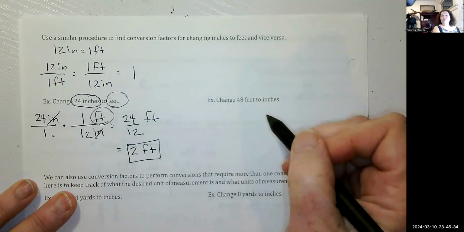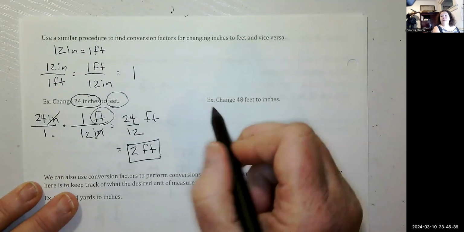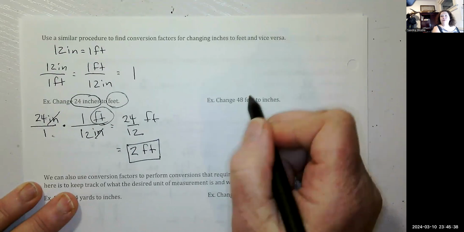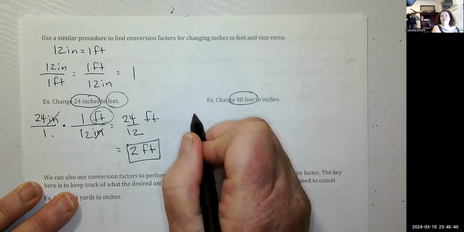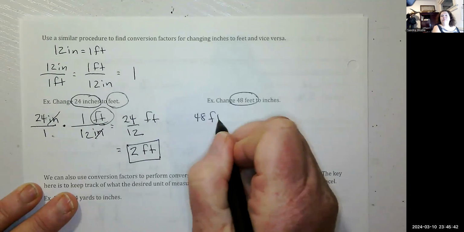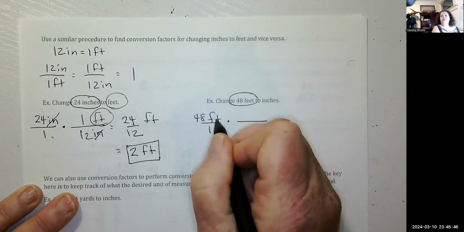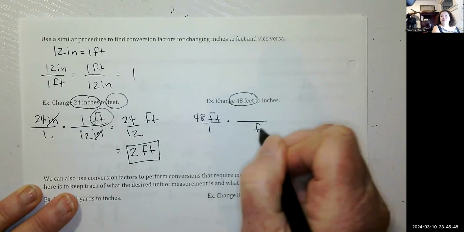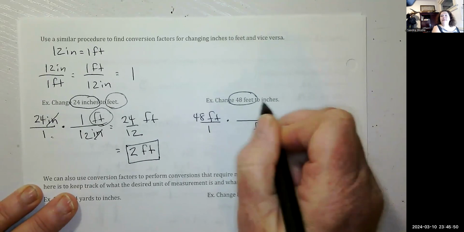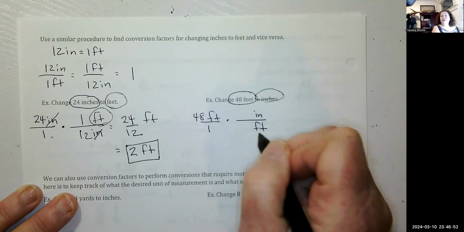I want you to pause the video and do this next one yourself. Change 48 feet to inches. We're going to start with what they are giving you. And our conversion, this is over 1. Feet's in the numerator, so we need feet in the denominator. We're heading to inches, so that has to go in the numerator.